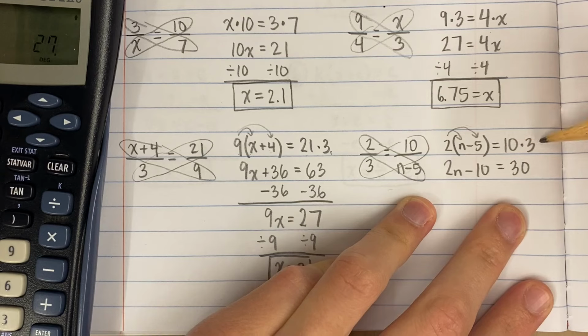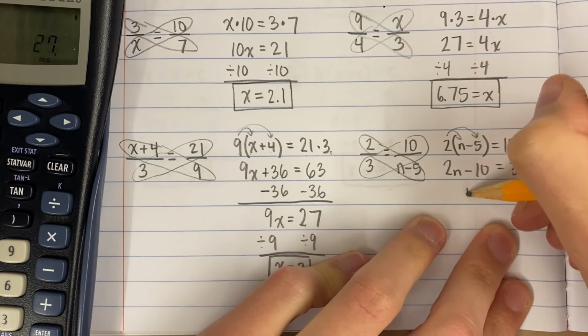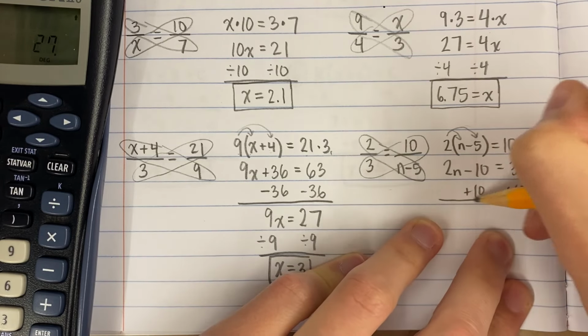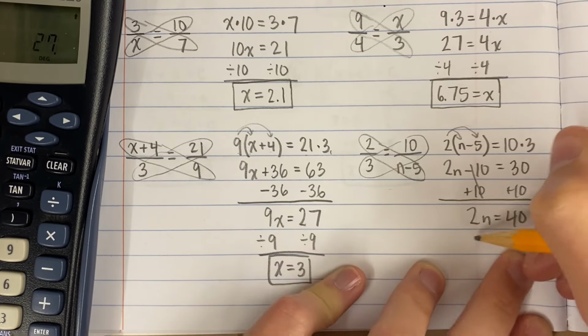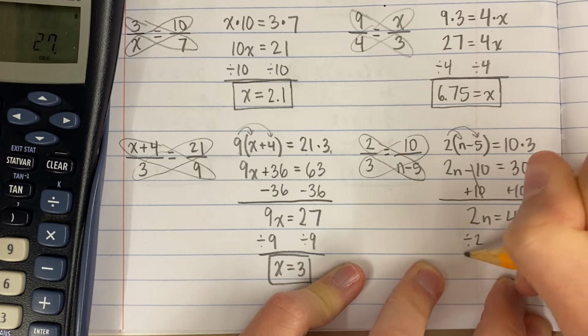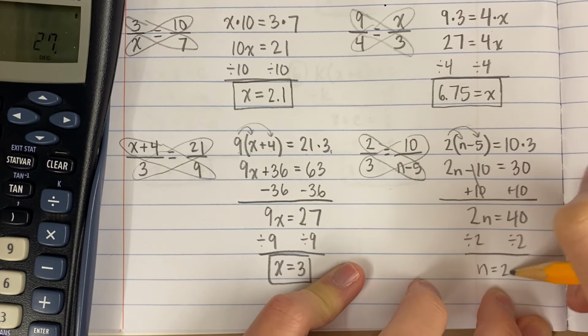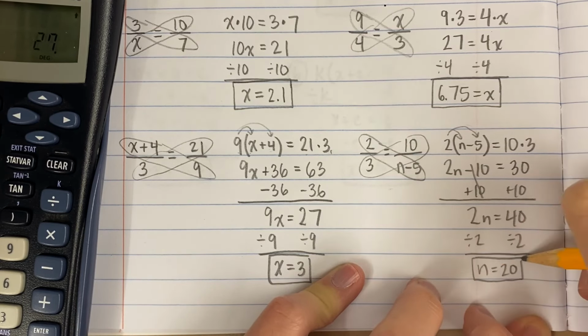Okay, and note, you could have done 30 and then you could have divided by 2 first. That's fine. It's the same. You get the same answer. Okay, I'm going to divide by 2. And I get n equals 20. And that's it.